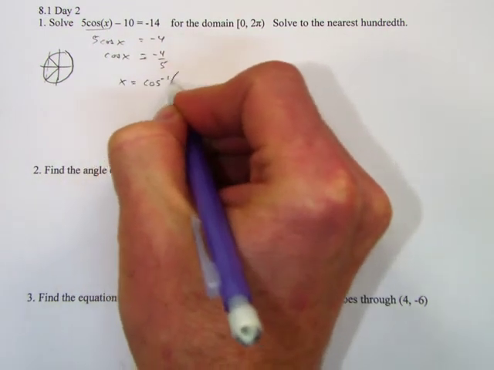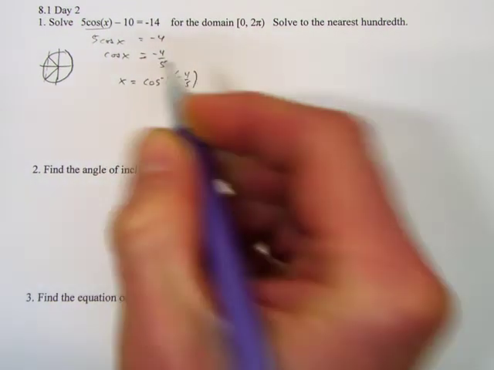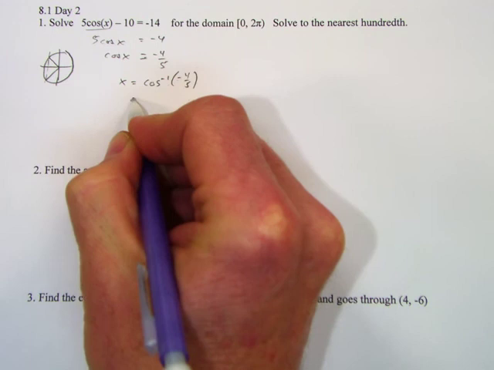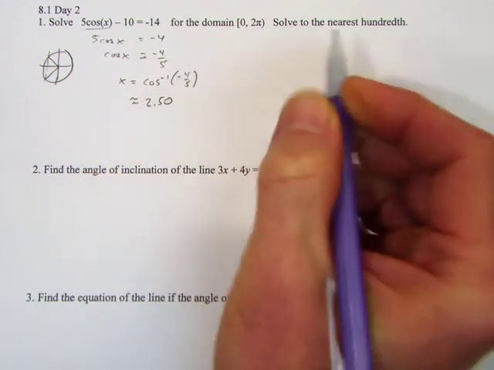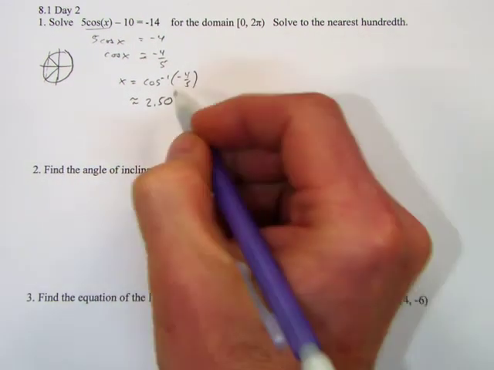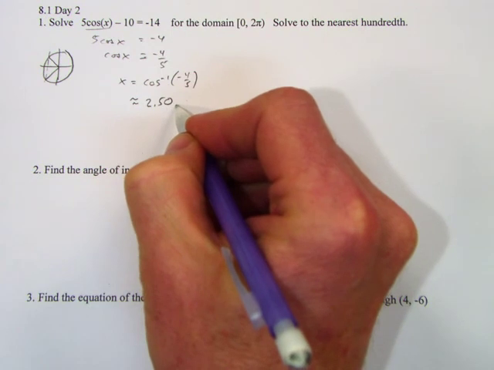So we're going to write inverse cosine of negative 4/5. Do that on your calculator, and you get approximately 2.50. Remember, if we're going to 2 decimal places, the hundredth, you need to actually write that 0 down.